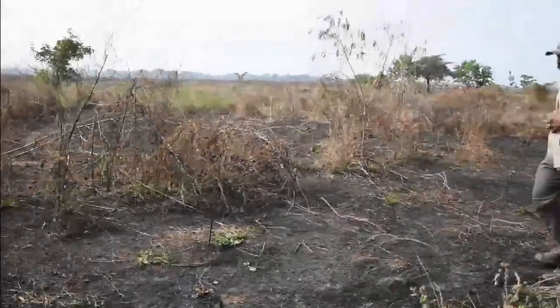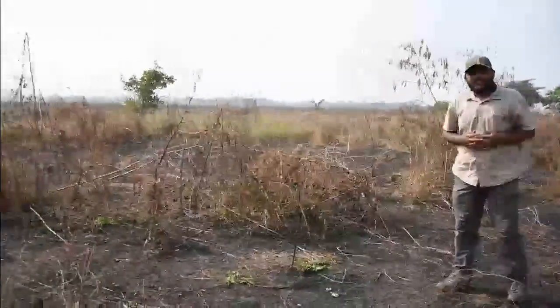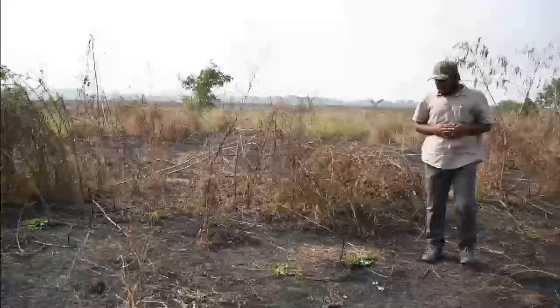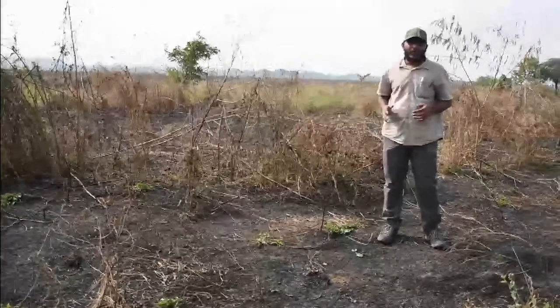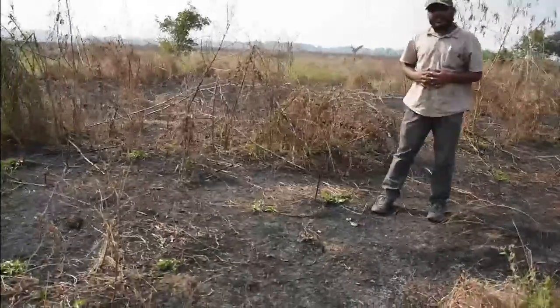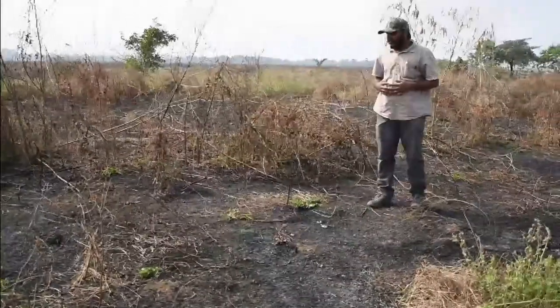Here you can see a depiction of a burnt place. Even though it's burnt, the ashes here aid the revival of various plants like Blumea and various other grasses over here.